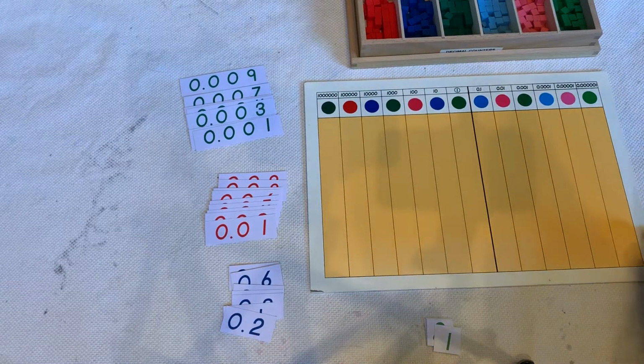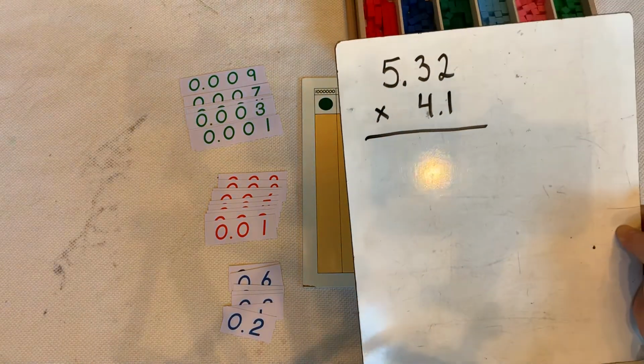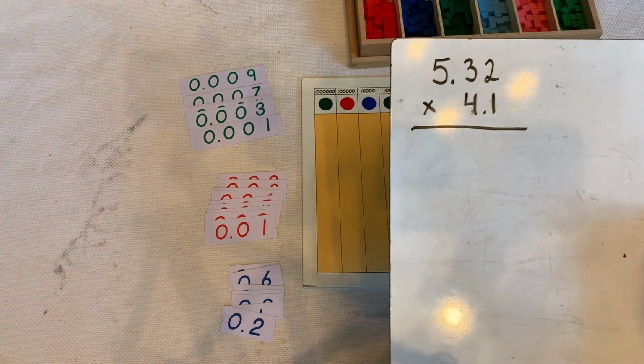Hey, today's lesson will be on multiplying a decimal by another decimal. So, the first problem we're going to try is 5.32 times 4.1.